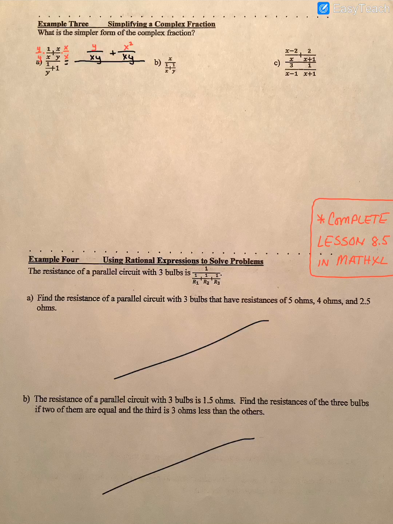Okay, denominator, 1 over y plus 1. And on that plus 1, if it helps, how do you make 1 a fraction? You put it over 1. What would be our common denominator there? 1 times y is y, so we have a common denominator of y.